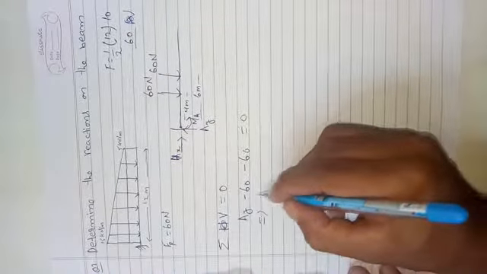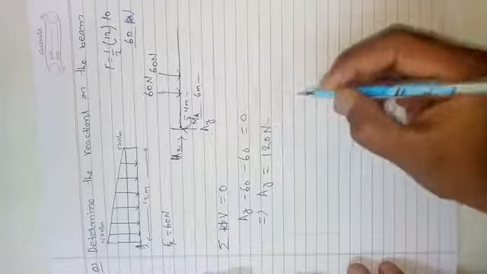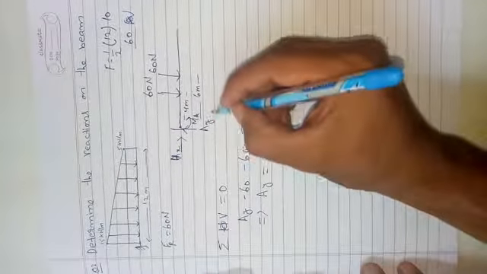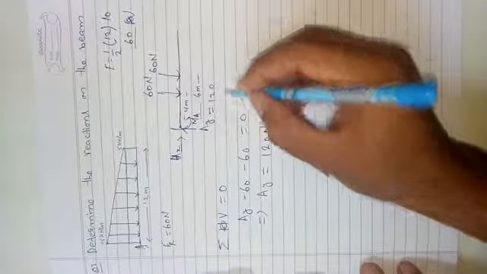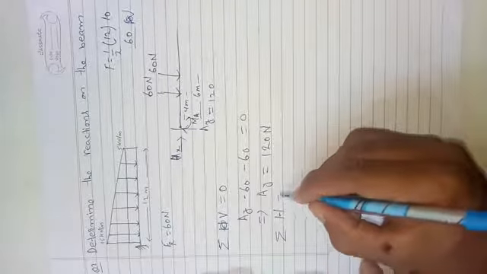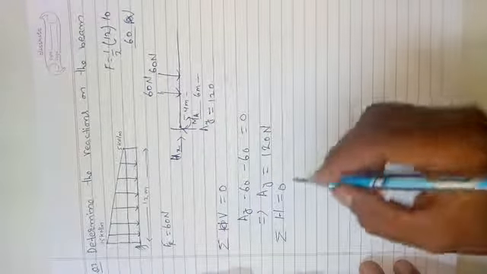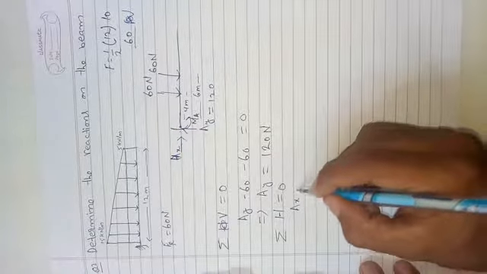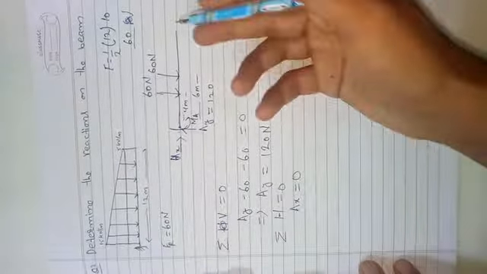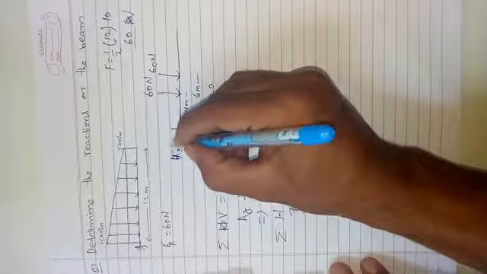Here simply AY equals to 120 Newton. So our AY is 120 Newton. Now another equation says summation of horizontal forces equals to 0. Here only one force in horizontal direction is AX. We can write it simply 0 because there is not any other force. So AX comes out to be 0.